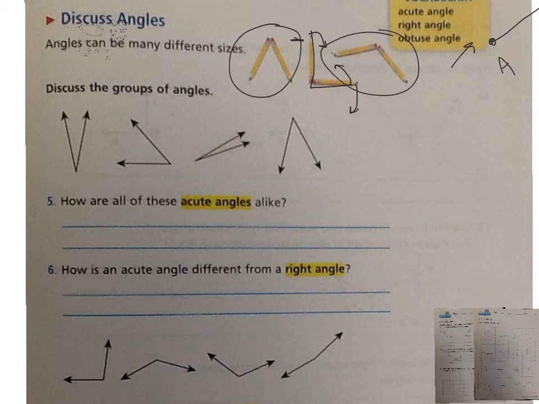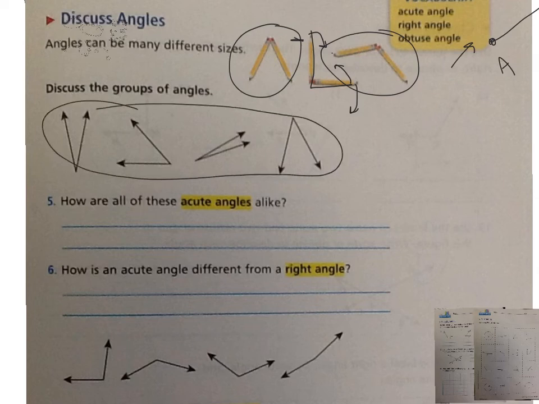So here it says, discuss the groups of angles. Here are all of the acute angles. These are all acute angles because they're less than 90 degrees. And how is an acute angle different from a right angle? A right angle is a 90-degree angle. So it's different because it's less than 90 degrees. A right angle is only one way. It only looks the same way every time. It's a 90-degree angle where you could put a box in a corner.